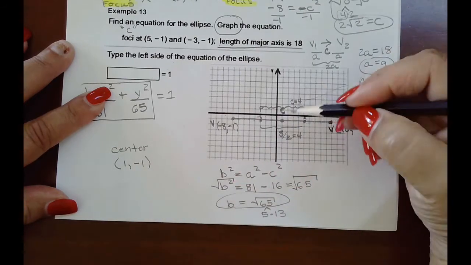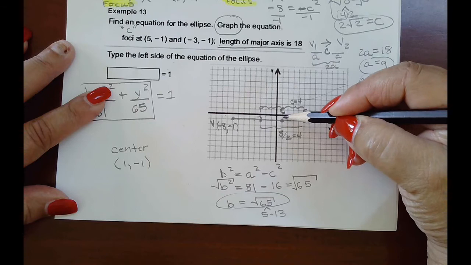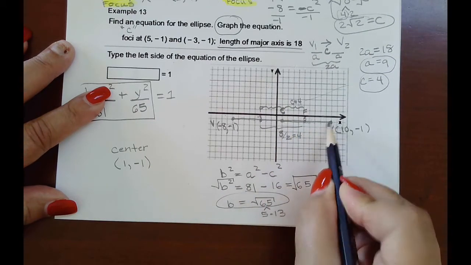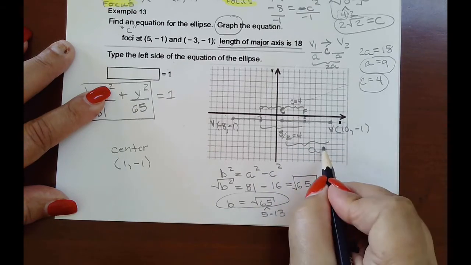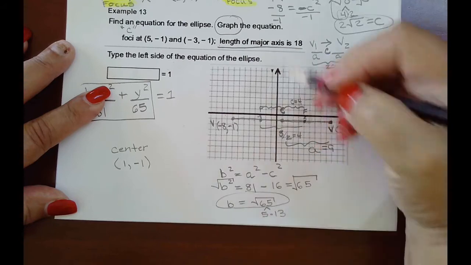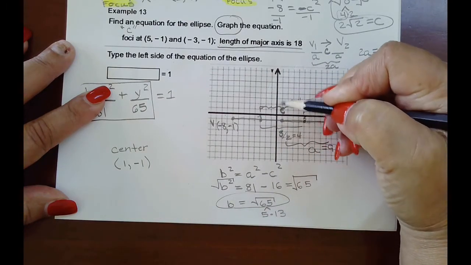And if I want to do the co-vertices, I'm going up and down by a measure of whatever the b value is. Okay, from here to here is a distance called a, and that distance was 9. But when you go to the co-vertices, you're going a distance of b.